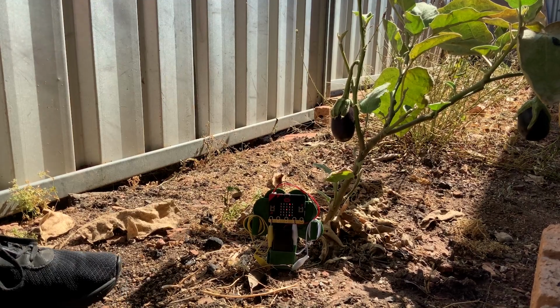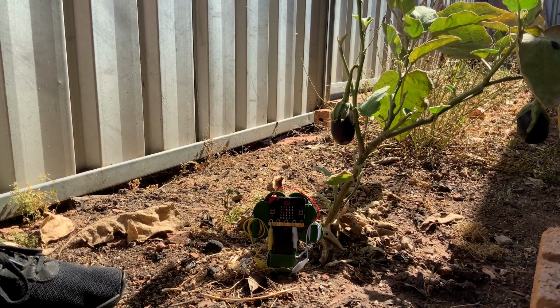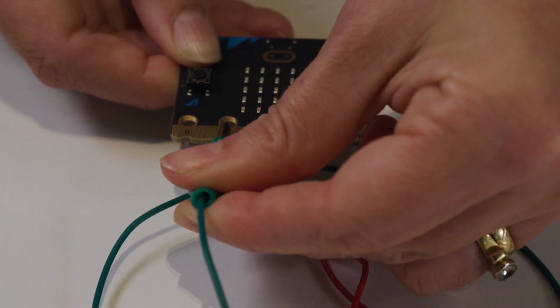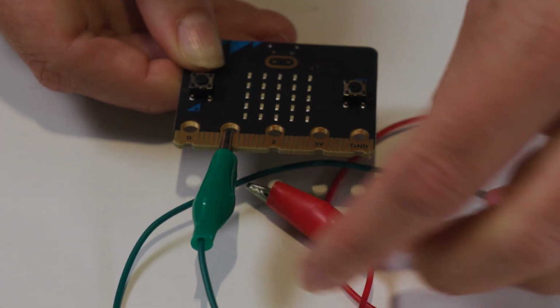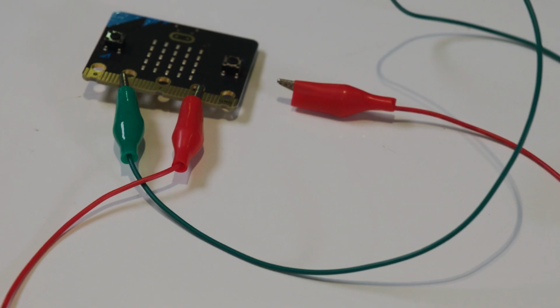The microbit is able to measure the conductivity of the soil. To do this, we need to connect 2 nails to alligator clips on the microbit. We will connect them at P1 and V3 pins.